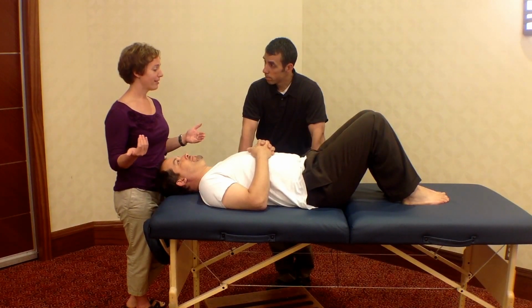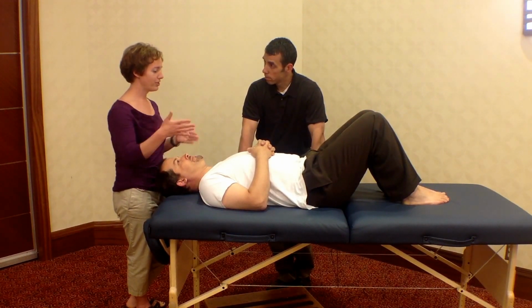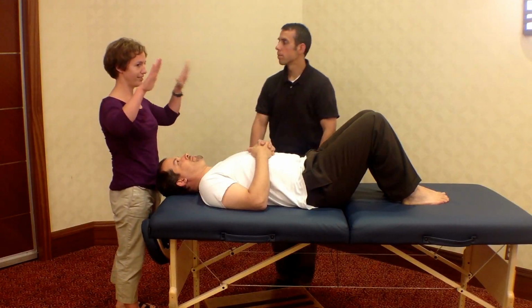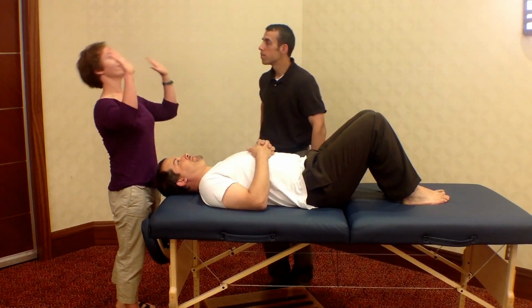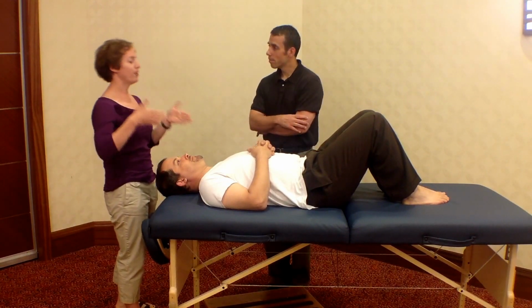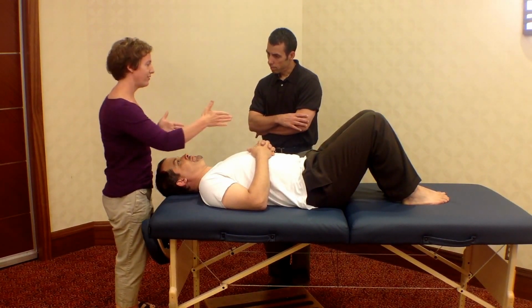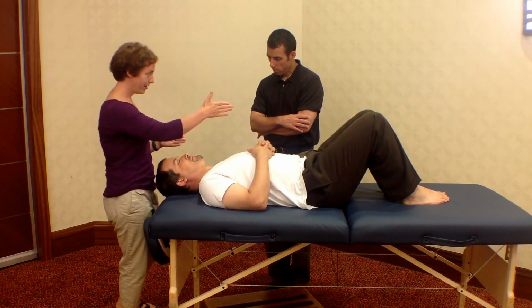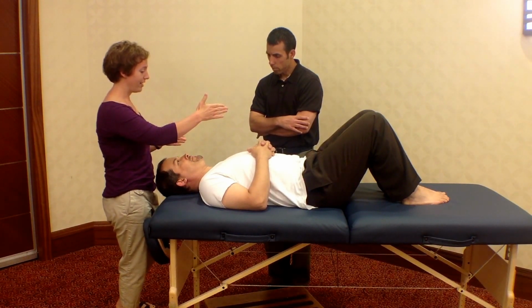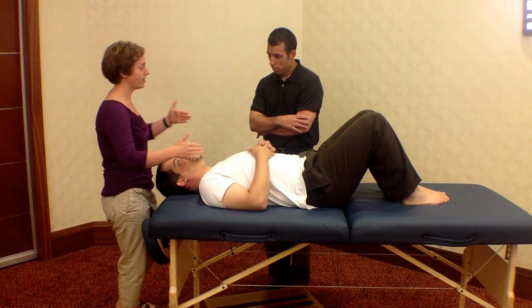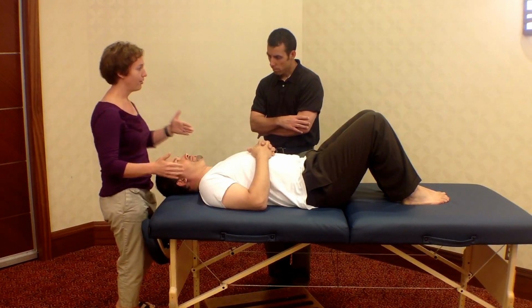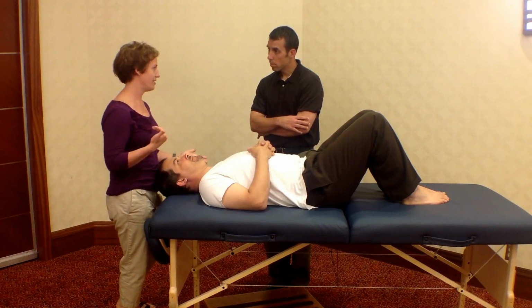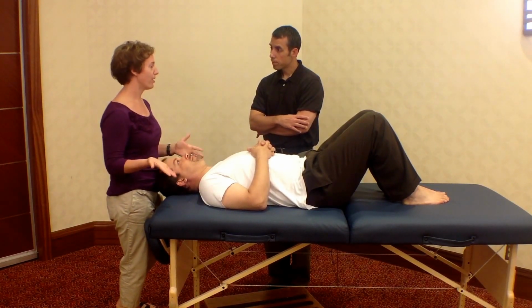So before we get on to the actual manipulation, let's talk about the orientation of the facet joints. So in the cervical spine, they sit like this. And as I go to lay down, they come like this. So extension is an inferior medial posterior direction, or an IMP. And this is of the facet joint. And then flexion is a superior anterior lateral, or SAL. So you can call it IMP, SAL, flex, extend, up glide, down glide, whatever you want to call it.